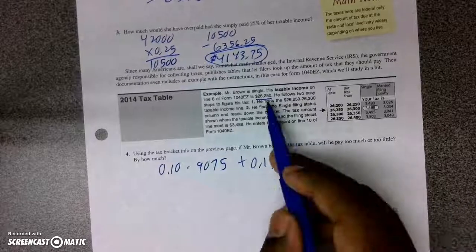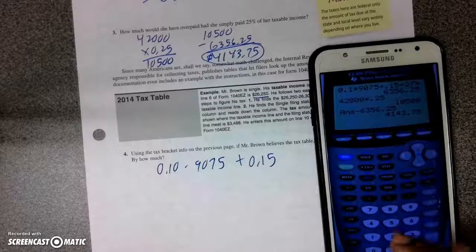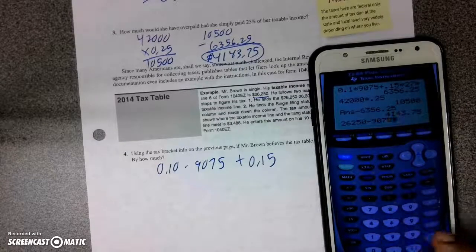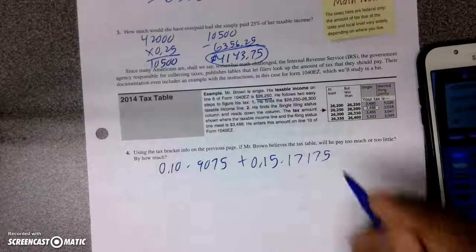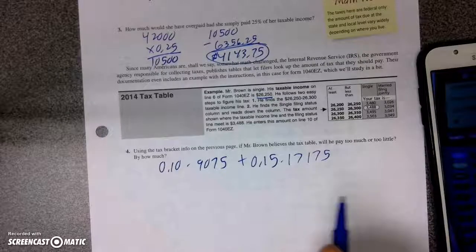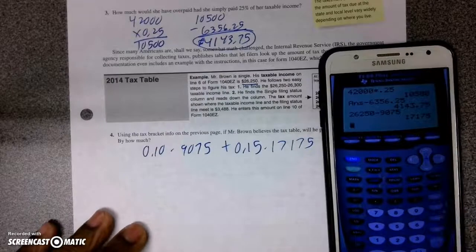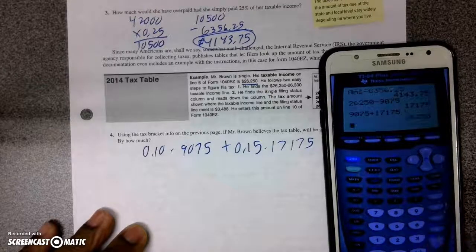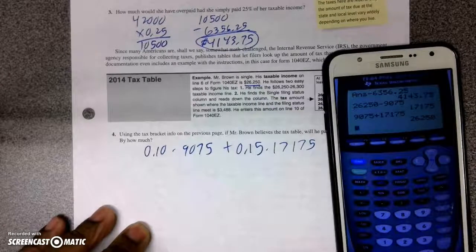Now, since this falls in the 15% tax bracket, we would take this $26,250 and subtract $9,075 from it. And then the 15% would tax $17,175. Now remember, these two numbers added together must give us $26,250. So we would take the $9,075 plus $17,175, and that gives us the $26,250, which means we set this up correctly.